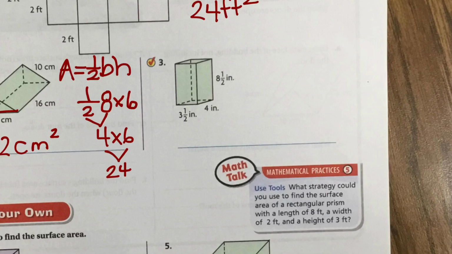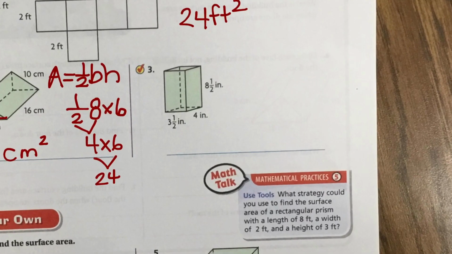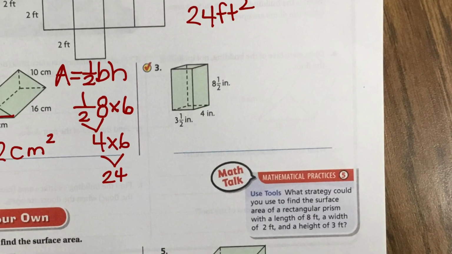I hate when they start giving us some fractions. Yeah, guess what, I'm going to let you do this. I'm going to let you use your calculator on this. So get out your calculator. But first I need you to fill in the formula. I would like you to try the formula on this one. Okay?